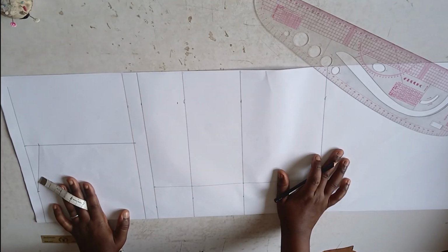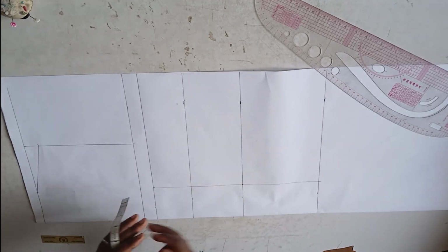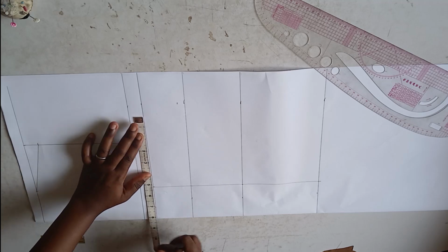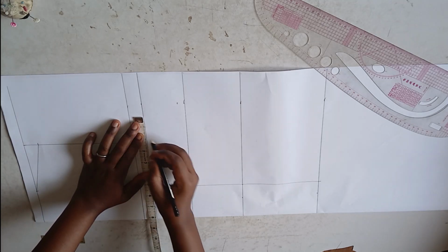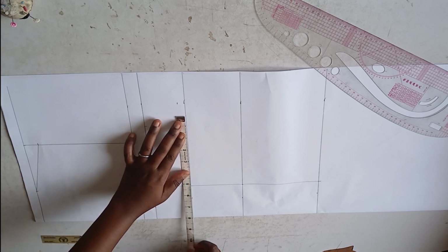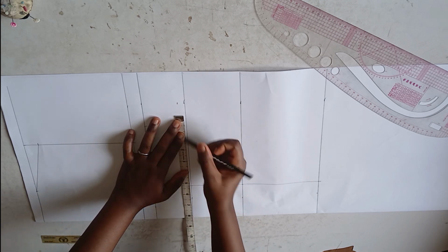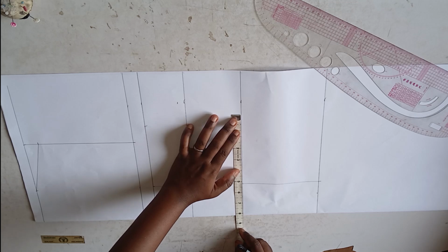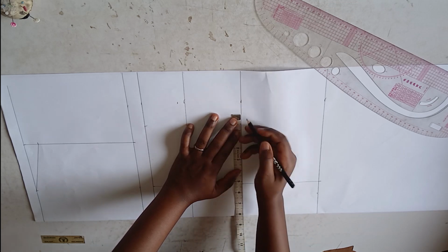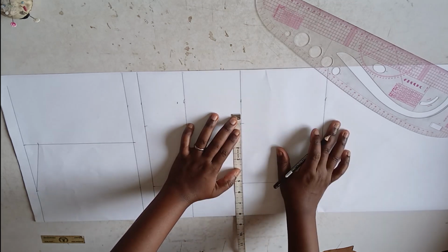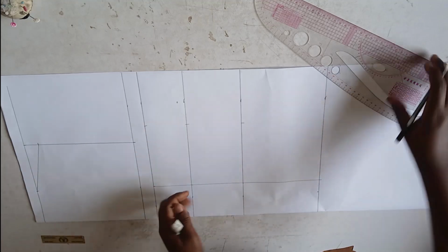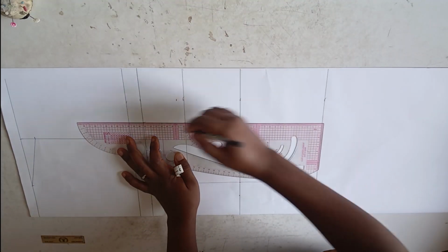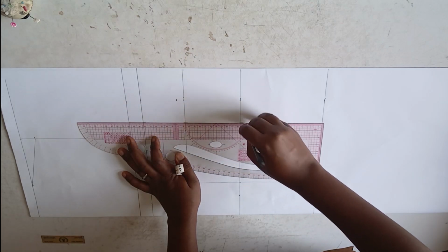The bust is 31, so my front bust will be 8.25. So on the bust line, I'll be measuring 8.25 like this. So the 8.25, I'm going to be taking it down to the waist. As we always do, whatever the excess we have, the difference between the bust and the waist is what we'll be using as our waist dart. So connect this line together.